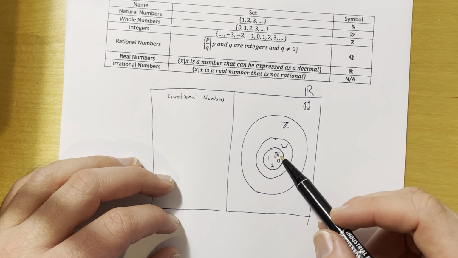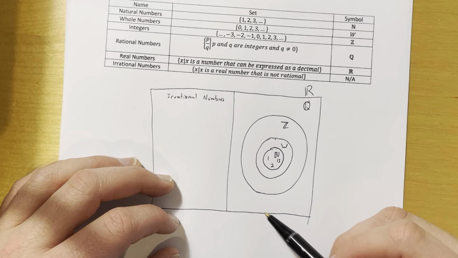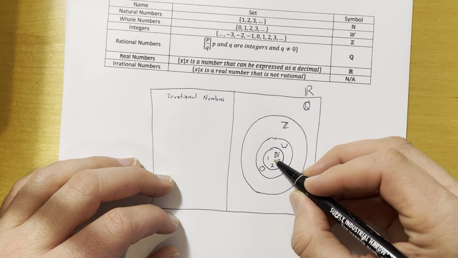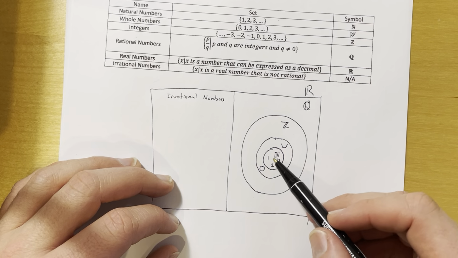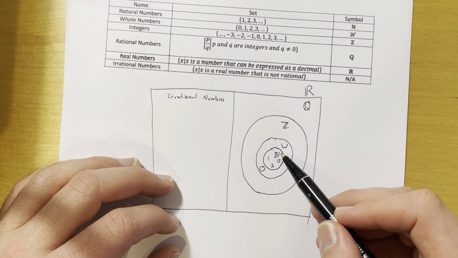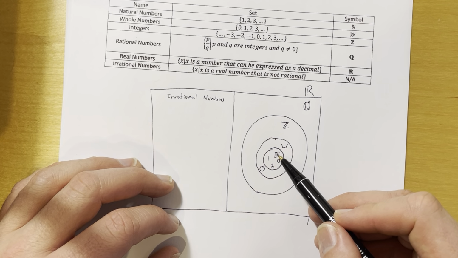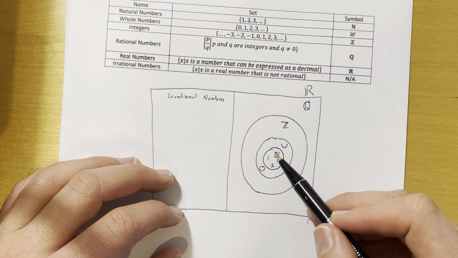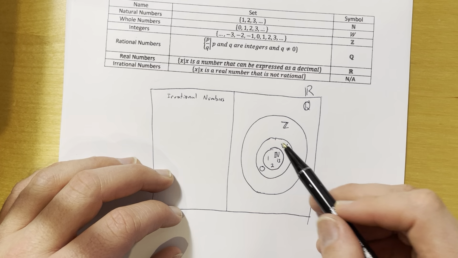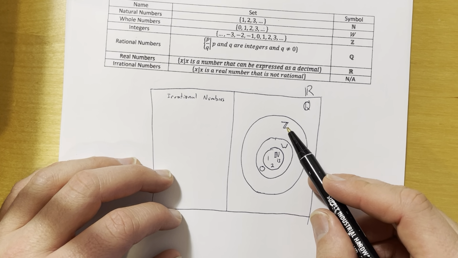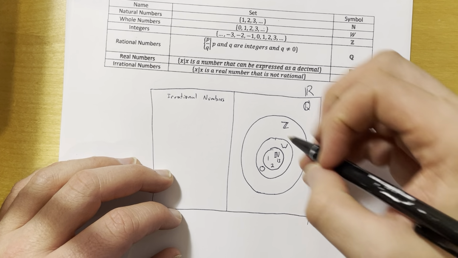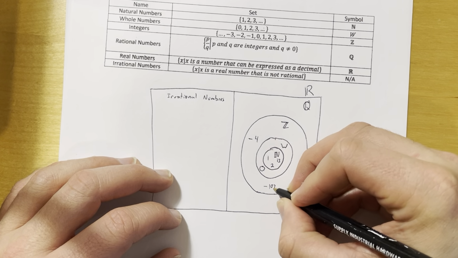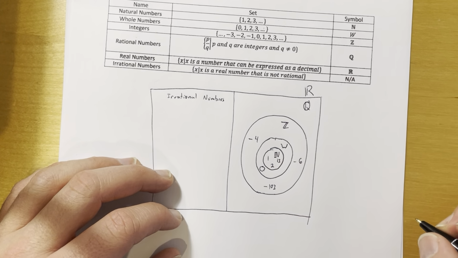The whole numbers include all of the natural numbers, but they also include the number 0, which is not found in the set of natural numbers. That's the only number that I could put outside this small set, which is not small really, it's an infinite set, but inside the set of whole numbers. The integers contain all of these numbers as well, including the negatives. So -4, -103, -6, those kinds of numbers.